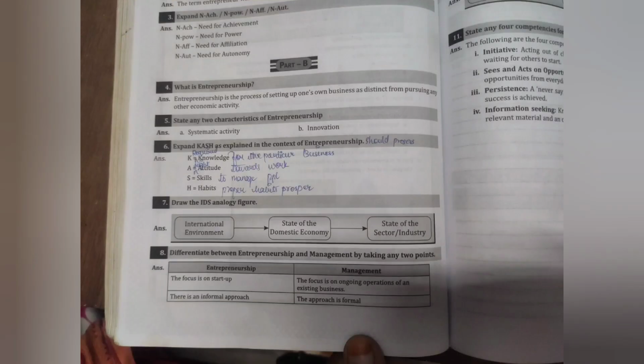So, who is an entrepreneur? The person who sets up his business is called an entrepreneur. Richard Cantillon introduced the term entrepreneur. What is NAC, NPO, and NF? We have done this. What is entrepreneurship? The process of setting up one's own business is considered entrepreneurship.